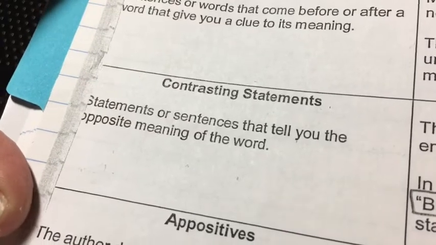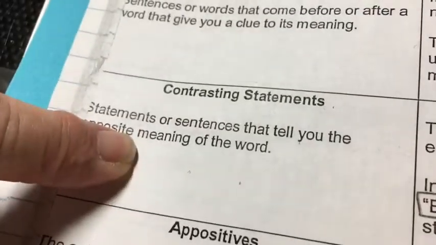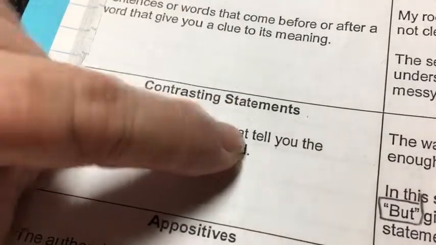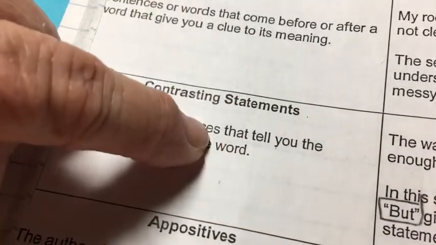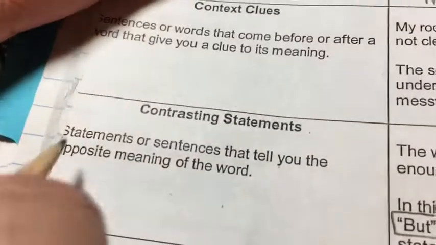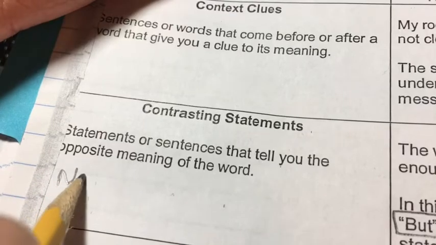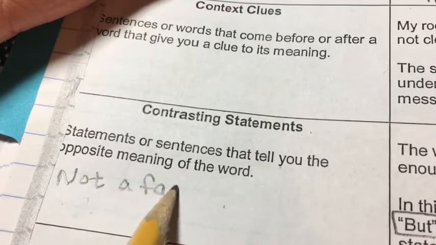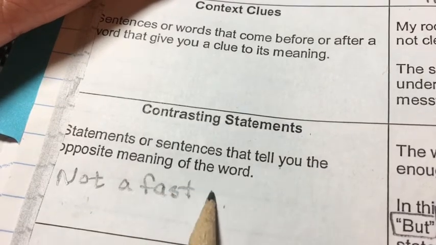Okay? So the contrasting statement is not a fast animal, not a fast creature. All right? So what I would do is, this is the contrasting statement. Not a fast creature.